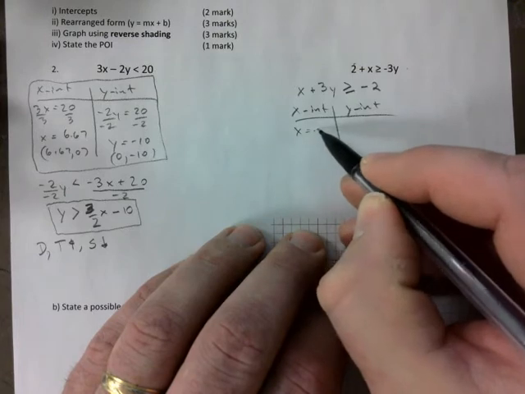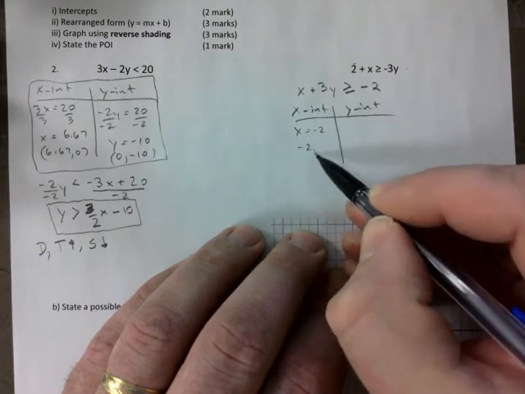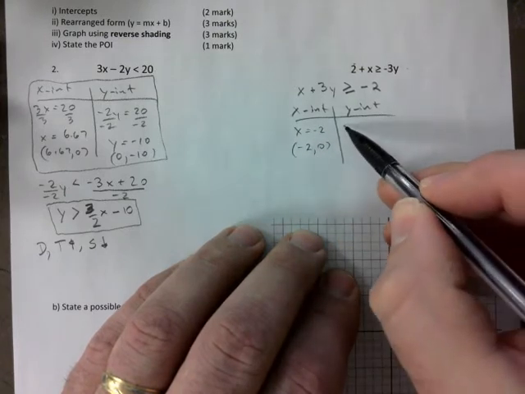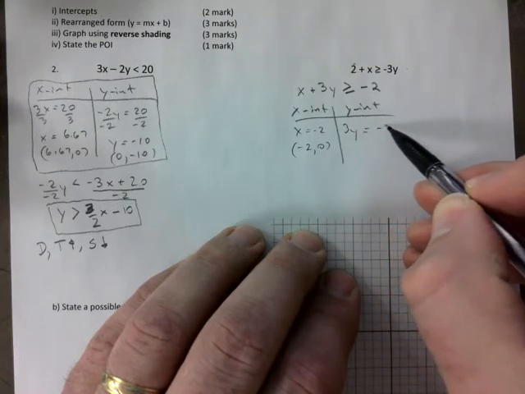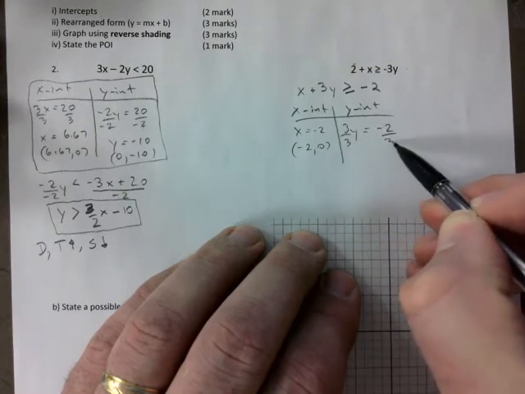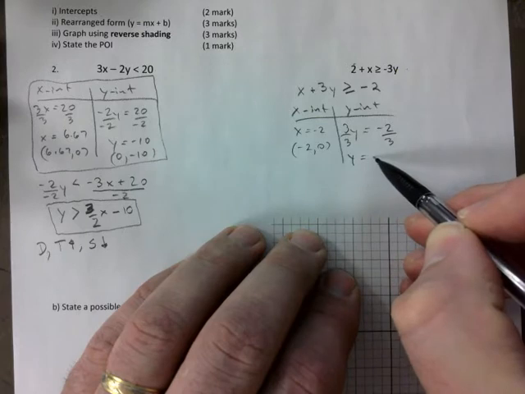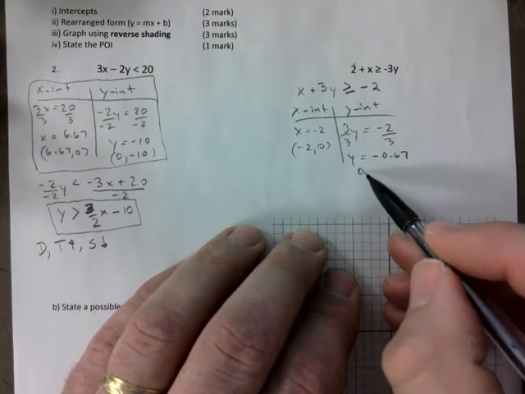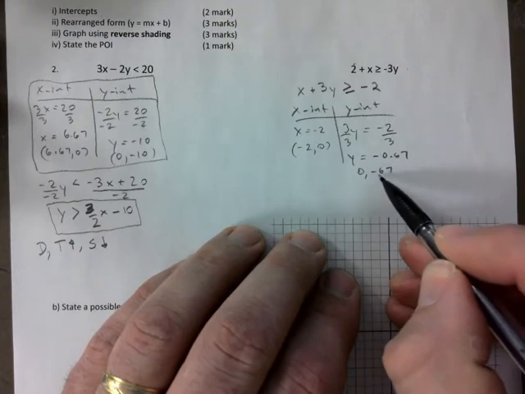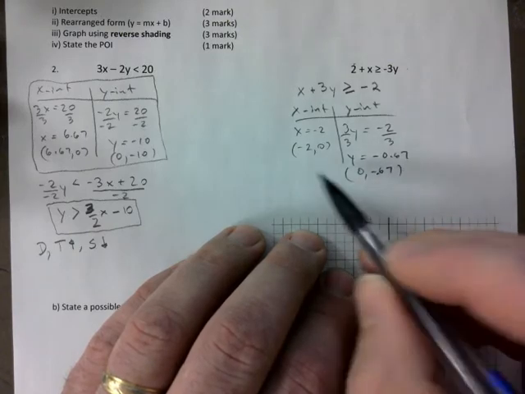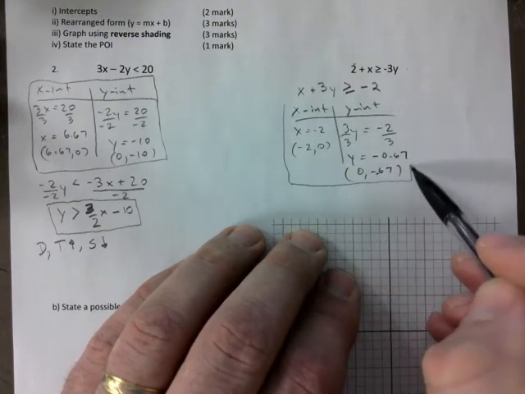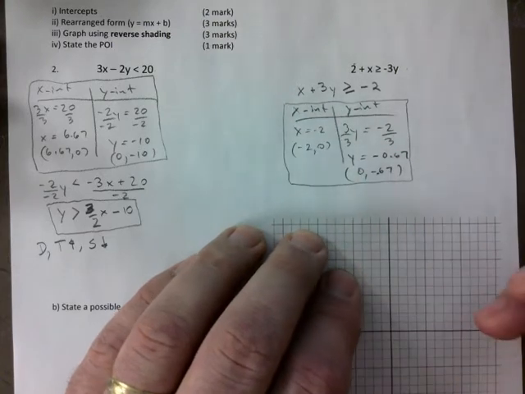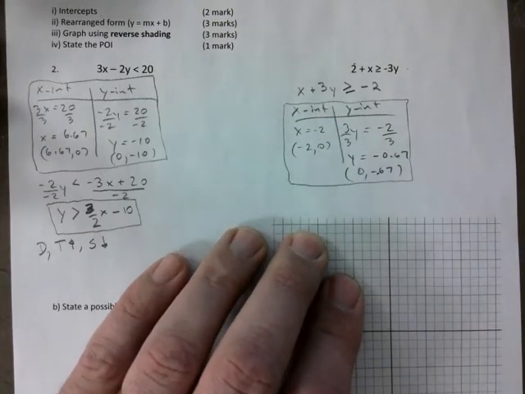So it's x is equal to negative 2. So negative 2, 0. And the other one is 3y is equal to negative 2. Divide both sides by 3. y is equal to negative 0.67. For this one, I like to have it as a decimal because I want to actually be able to plot those on my coordinate plane.